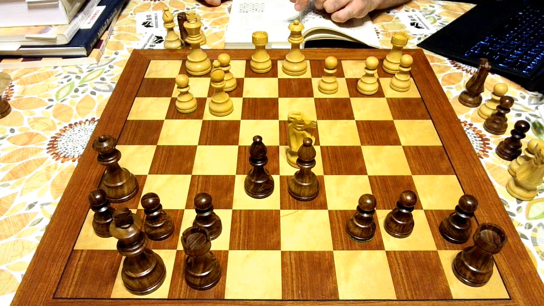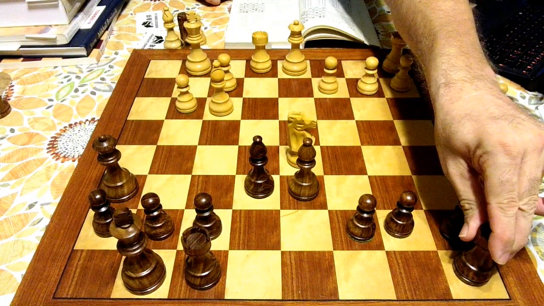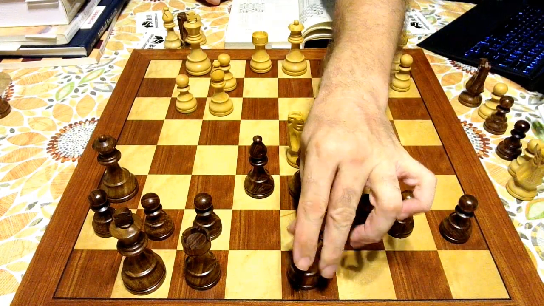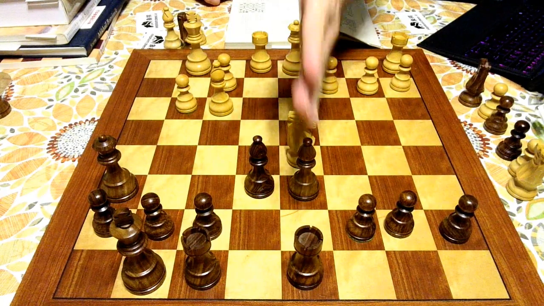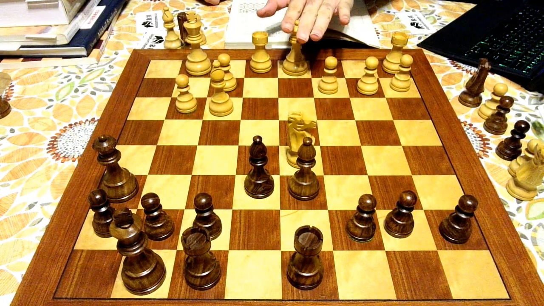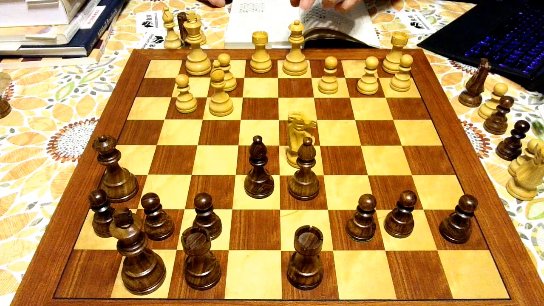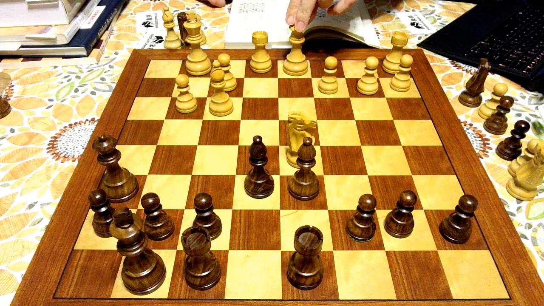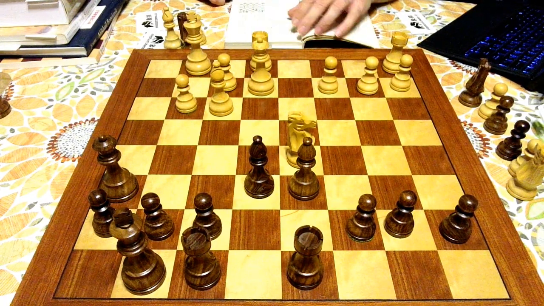Queen rook goes to queen square. Okay, so it's X-raying this queen, but obviously white immediately moves it. Queen, king 2.